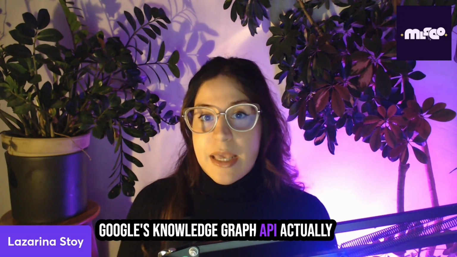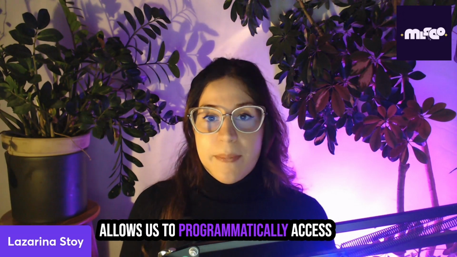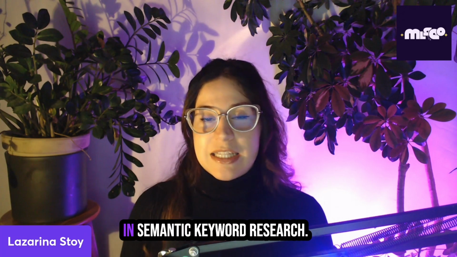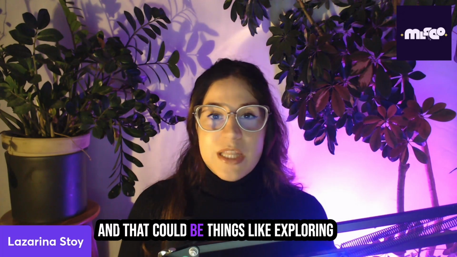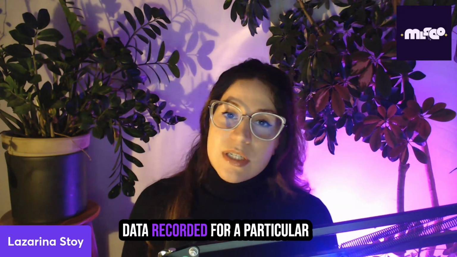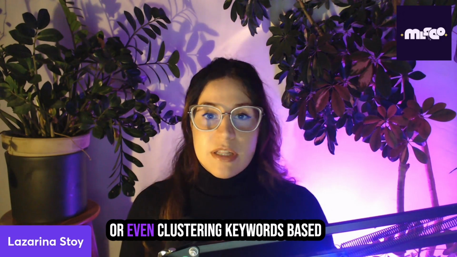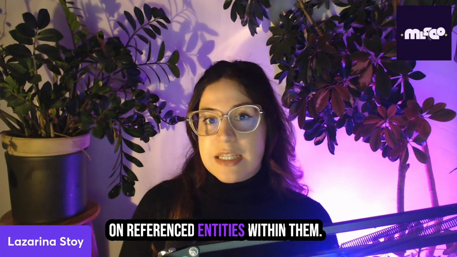Google's Knowledge Graph API actually allows us to programmatically access and leverage the knowledge graph for various different applications in semantic keyword research, and that could be things like exploring data recorded for a particular entity, how popular that entity is, or even clustering keywords based on referenced entities within them.